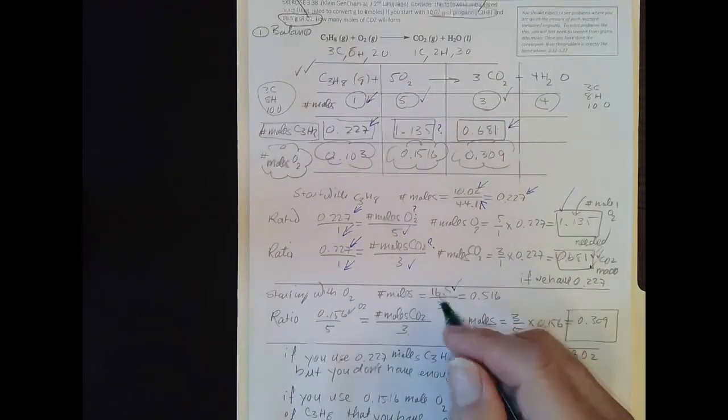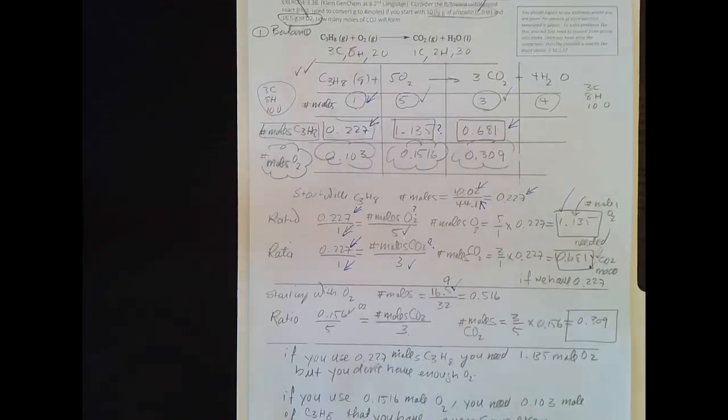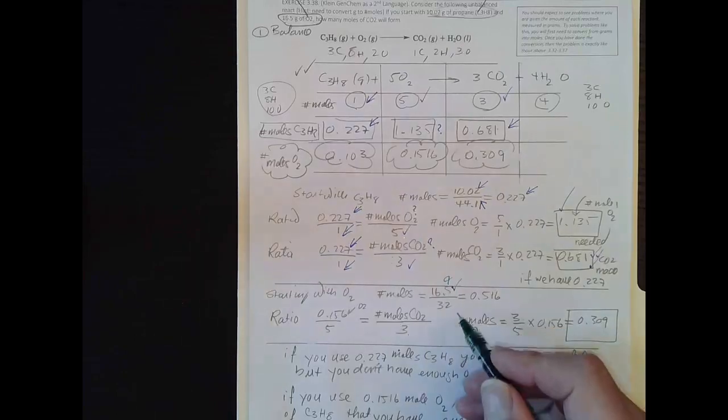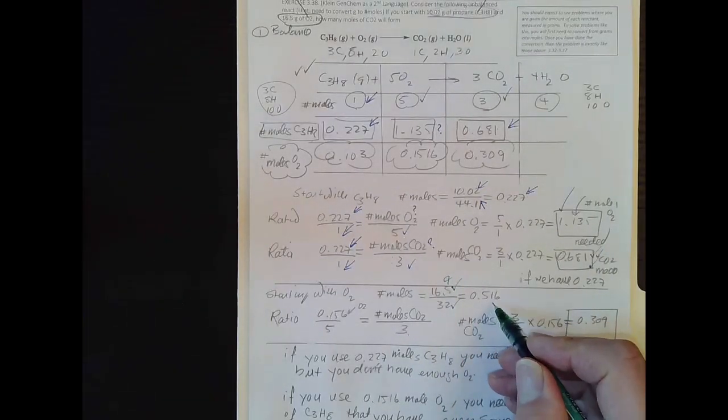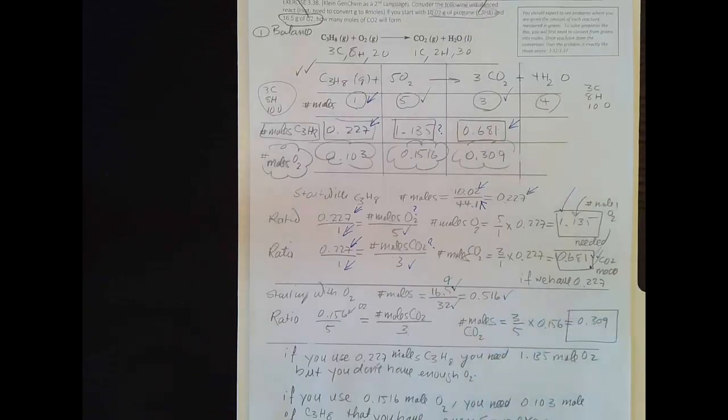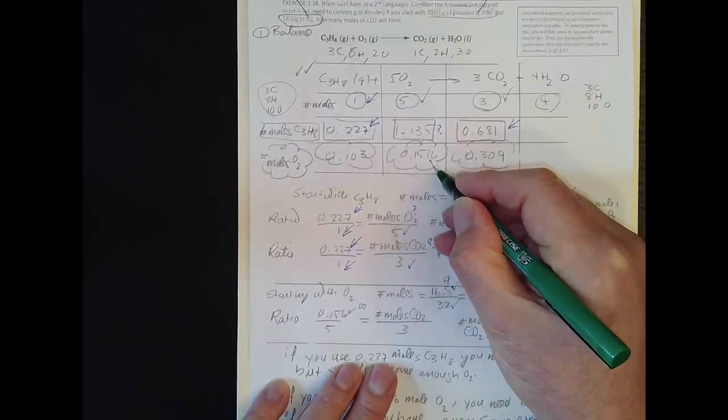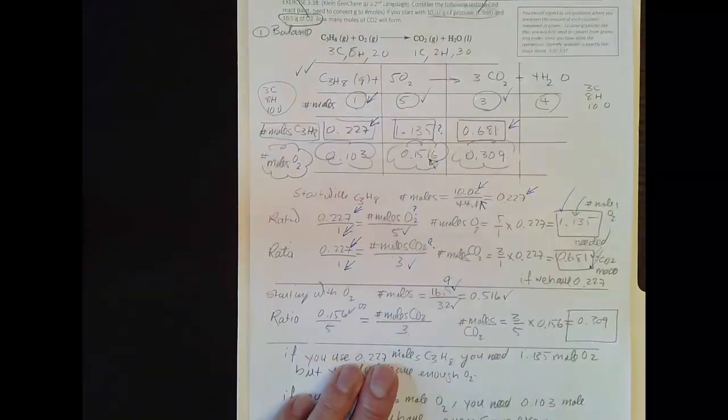So 6.5 grams of oxygen divided by 32, which is the molecular weight, gives 0.516 moles of oxygen. And that's what this number is here. So we have oxygen now, and I put that in a table.